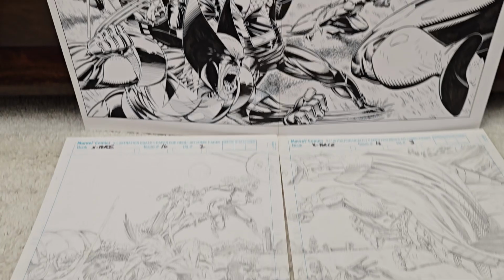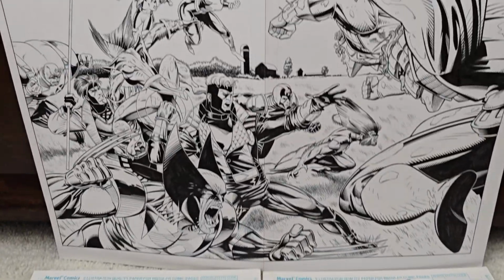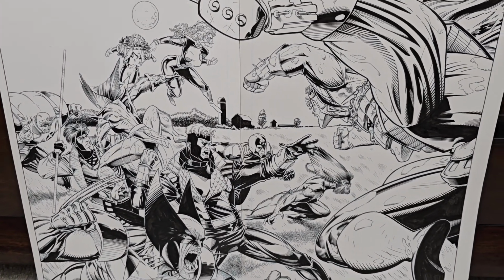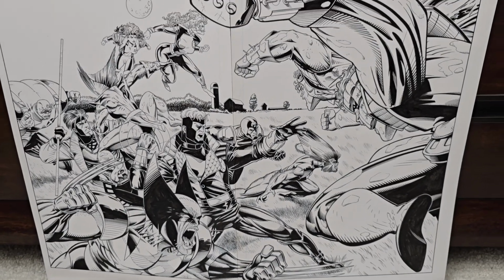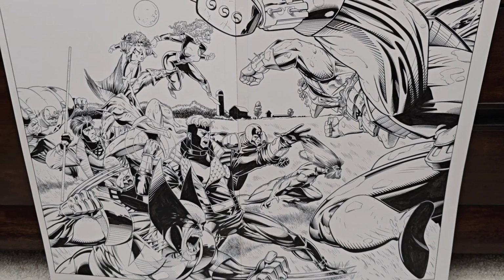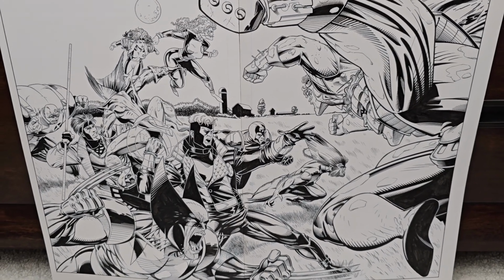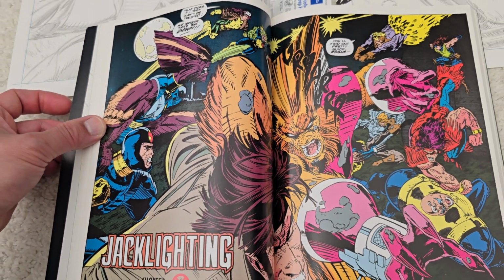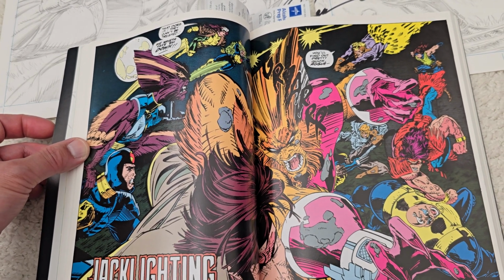Basically, I kept the original pencils and asked Mark Morales, one of my favorite inkers, to kind of ink over blue lines. The interesting part is it's essentially featuring most of the same characters, just from a different perspective. I personally prefer Wolverine versus Shatterstar front and center. And then you see Gambit getting in with Wolfsbane in the back, versus the original published page, where you have Gambit and Wolfsbane in the front, and Wolverine and Shatterstar more in the background.